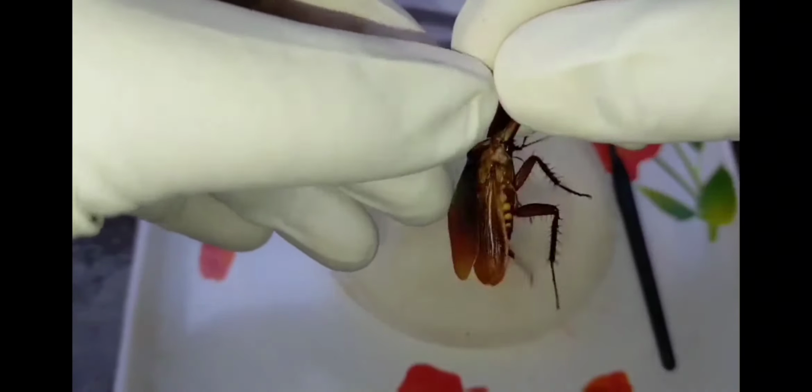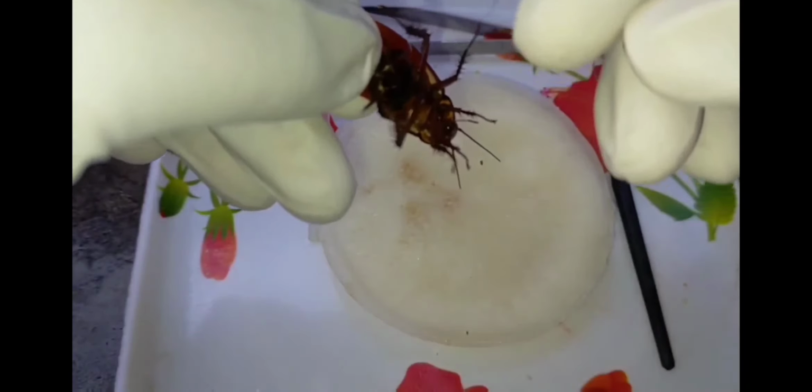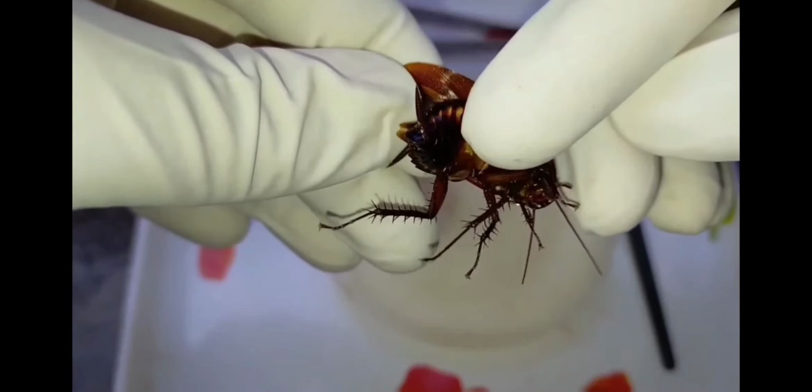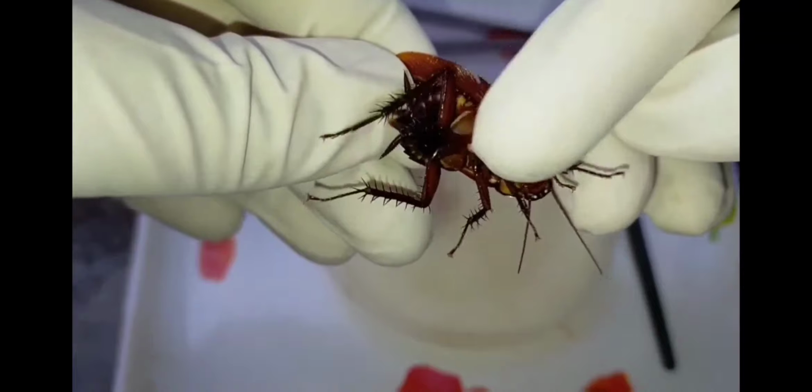Now come to the abdomen. The abdomen is divisible into 10 segments, and each of these is surrounded by the chitinous exoskeleton. You can see these are the exoskeleton plates.